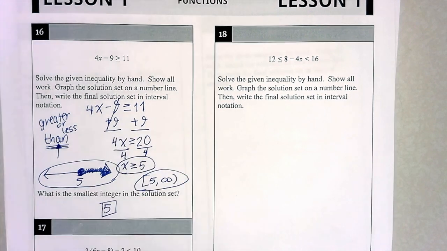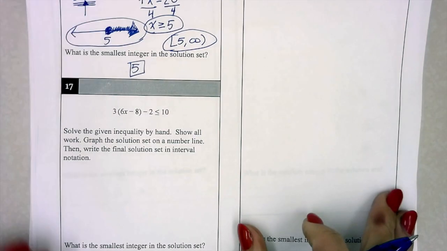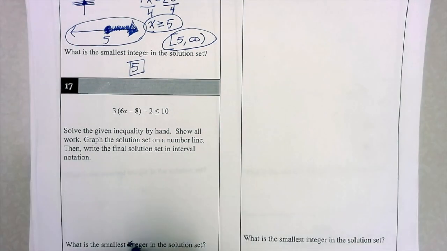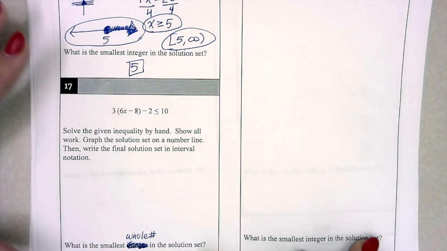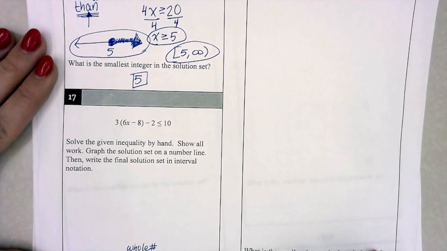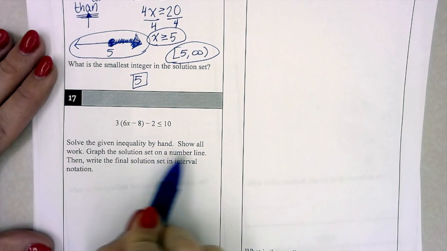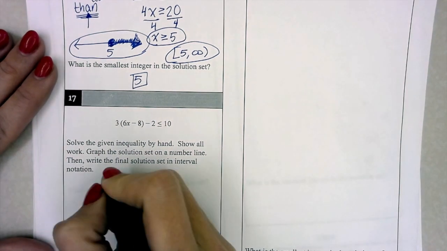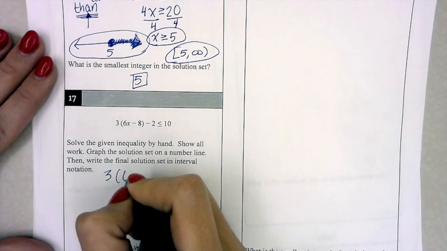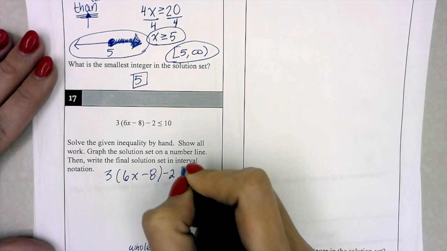Okay, the next question. I did change 17 to the smallest. Instead of integer, I asked you to change this to say the smallest whole number. So make sure you did that. If not, you missed the memo. Same instructions, solve by hand, show all work. Graph the solution set on a number line, write the solution set in interval notation, and then we'll answer this question. Distribute, I get 3 times 6, well, let me write it out, because even I, who does math all day, every day, show my work.